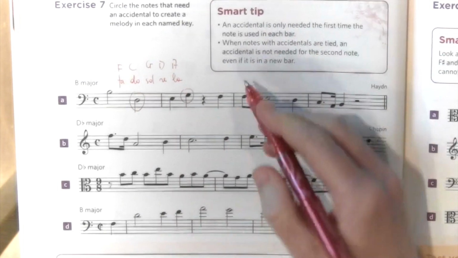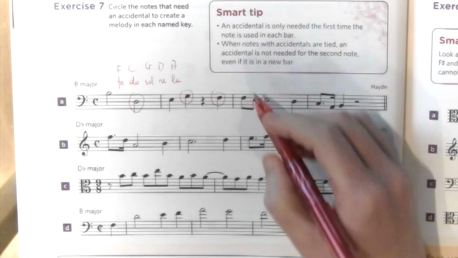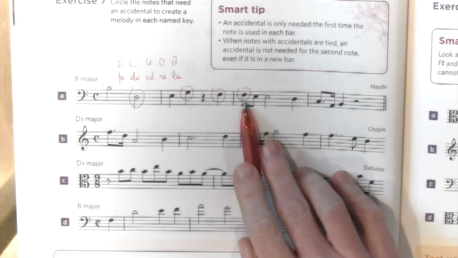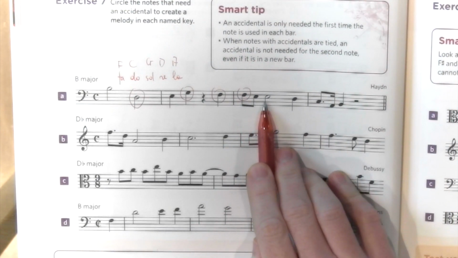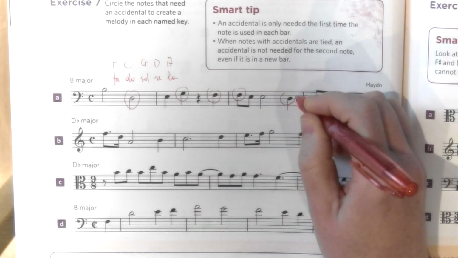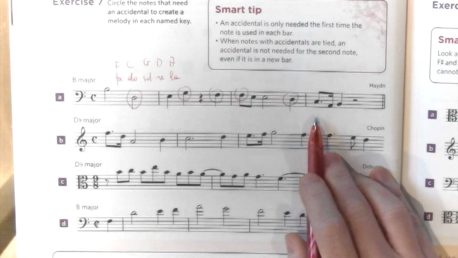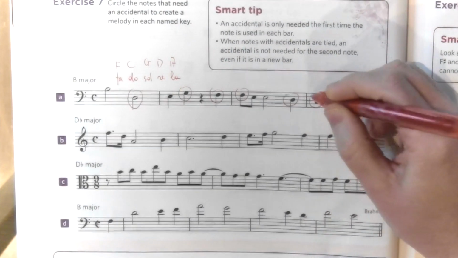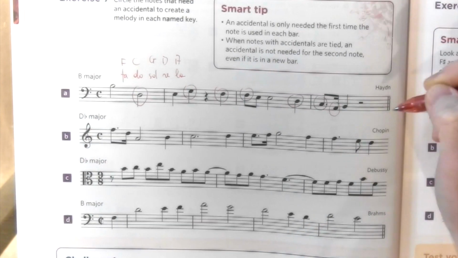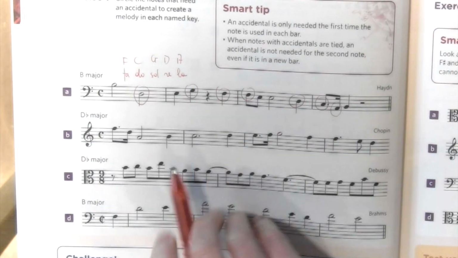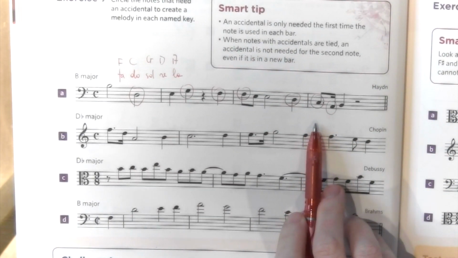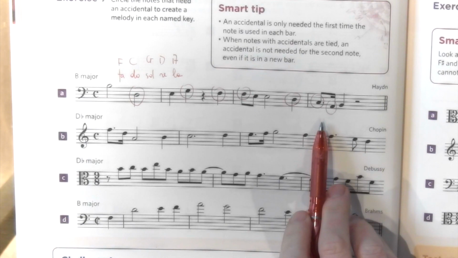Fa is included. Circle. Fa is included. Yes. E, no. D, yes. Do, yes. La, yes. And C, no. There you go. We need all these sharps to make this melody sound as a melody in B major.